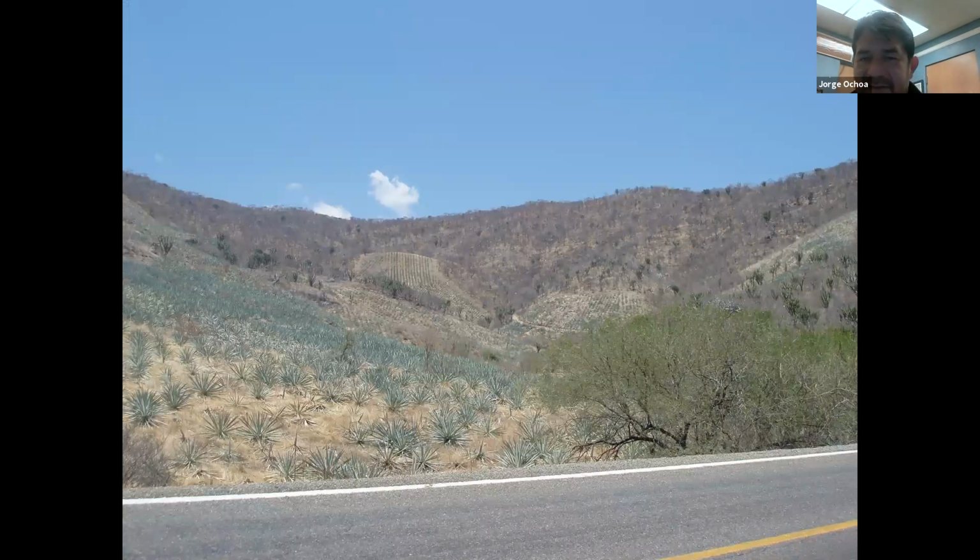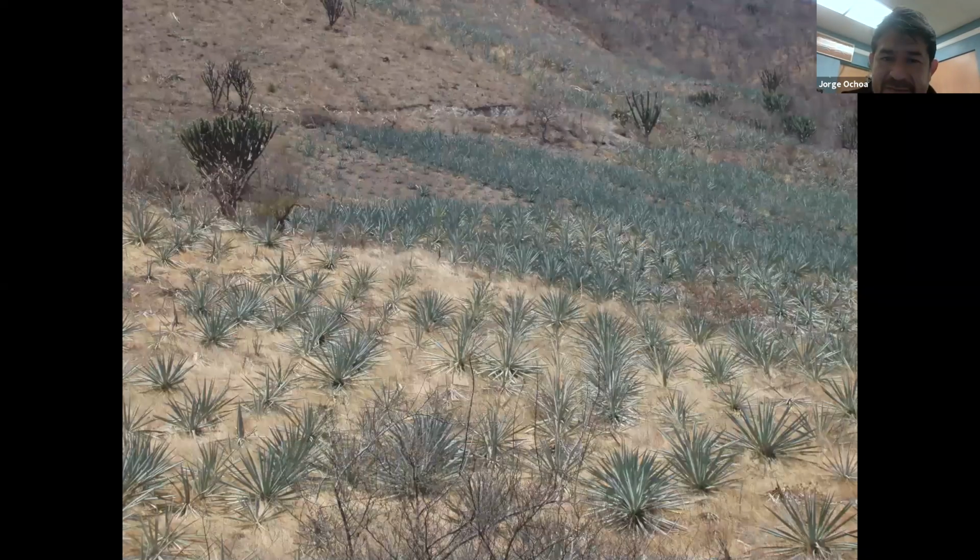And we have here one of the commercial applications of agaves. So here in Oaxaca, they are being cultivated on the hills next to other agaves. This is the tequila agave in a farm.